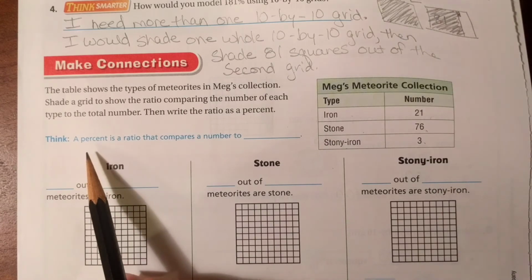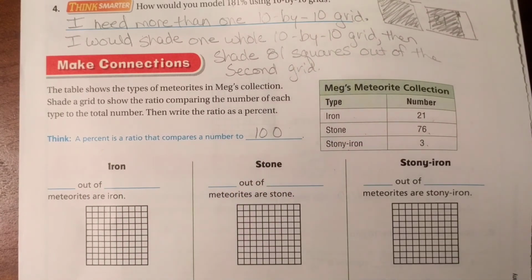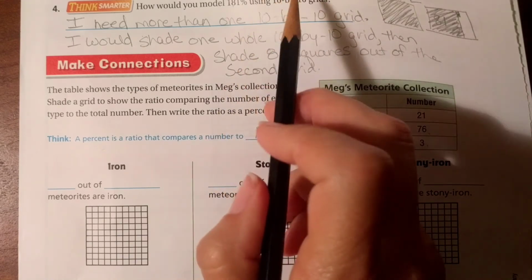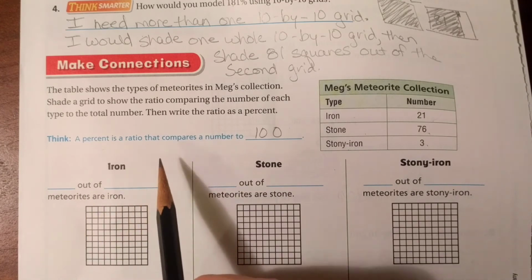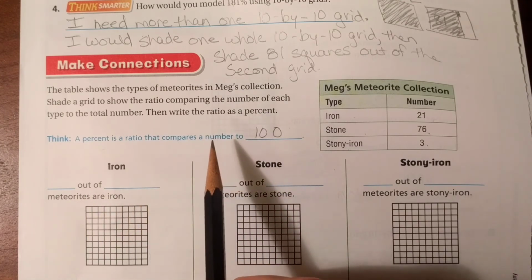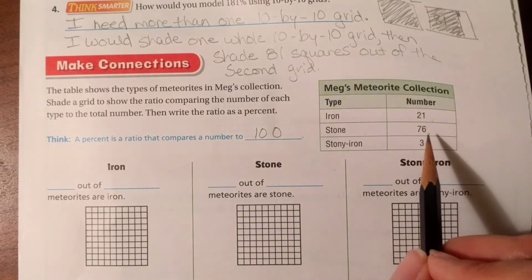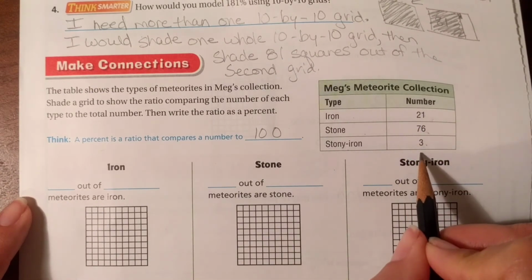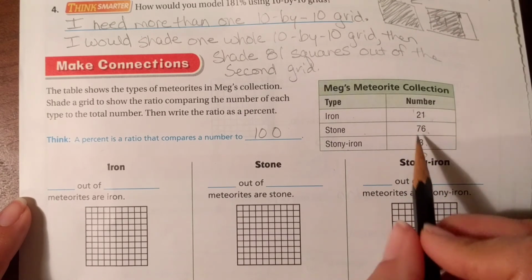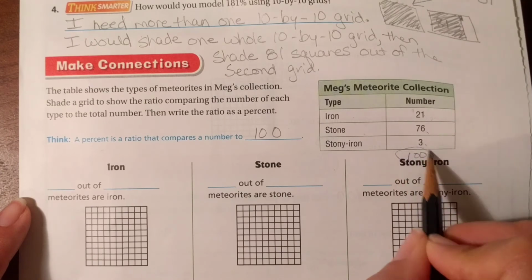Okay, a percent is a ratio that compares a number to 100, always. That's what a percent is, per 100, always. So if I were to add all of these up, I get 100. 1 plus 6 is 7, plus 3 more is 10. Regroup the 1. 1 plus 2 is 3 plus 7. So this is out of 100 total.